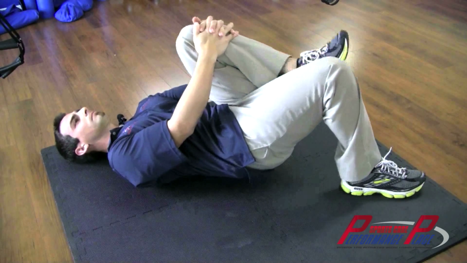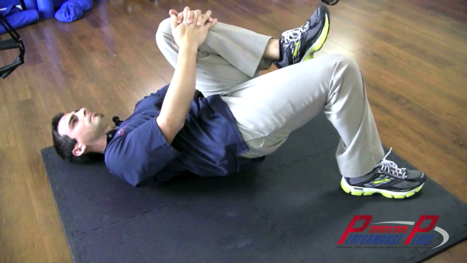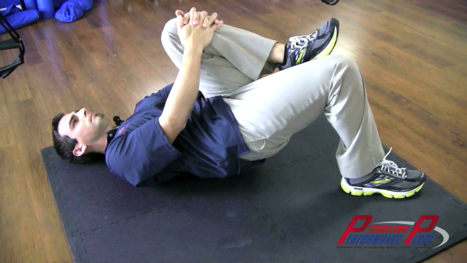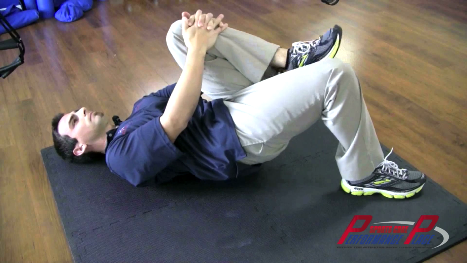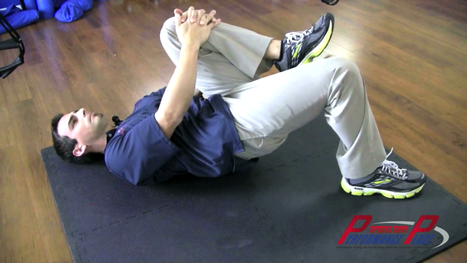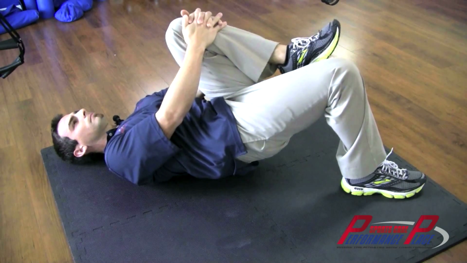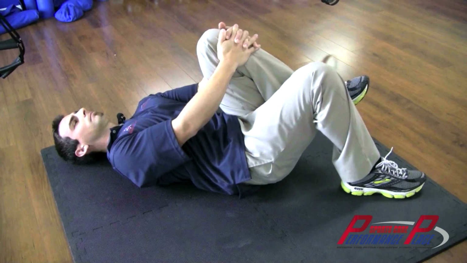Here's that single leg variety we're looking at. The purpose of bringing one knee up to the chest is to isolate one side, but also, two, you can help prevent using the lower back for extension during this pattern.